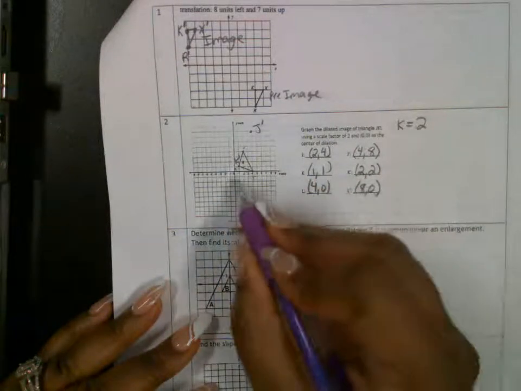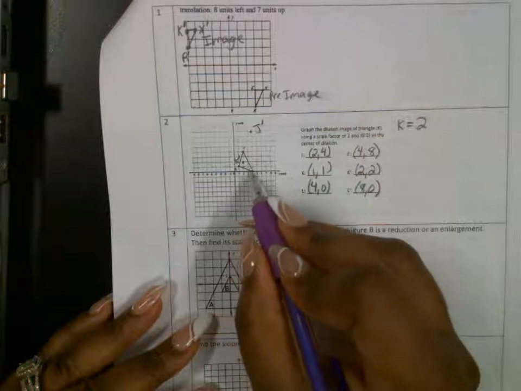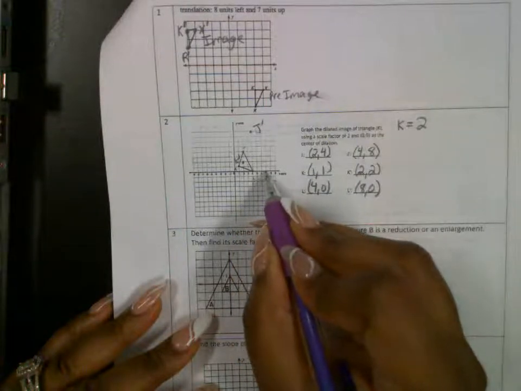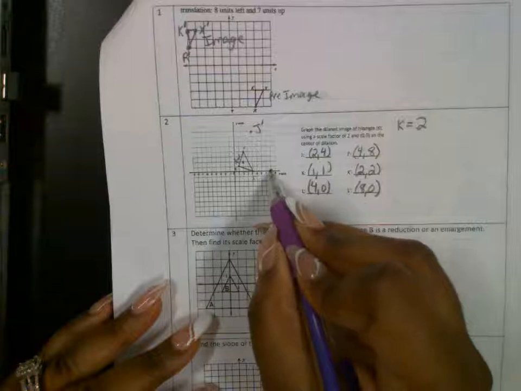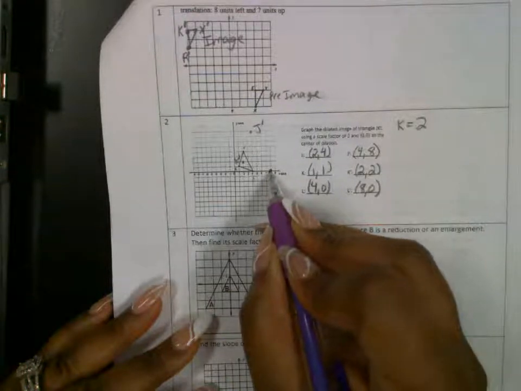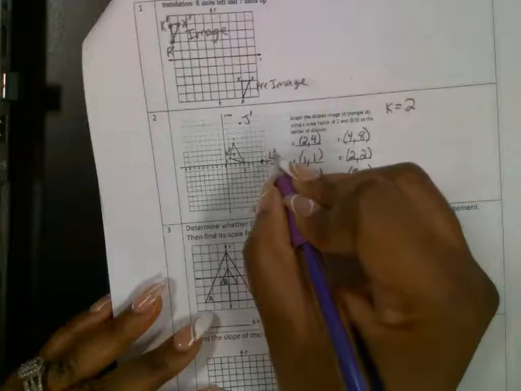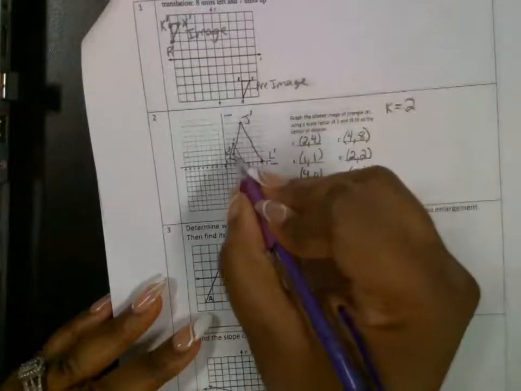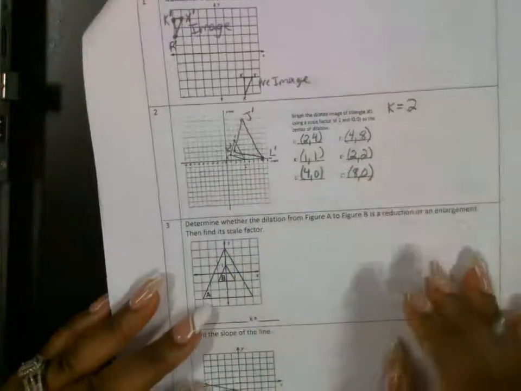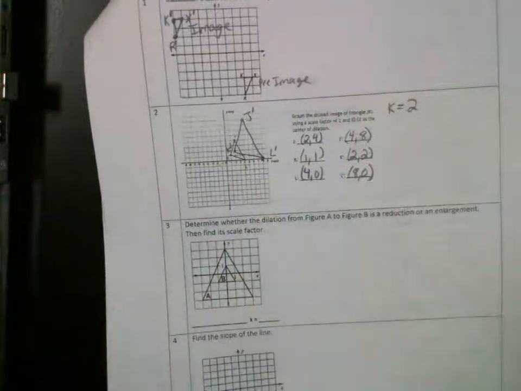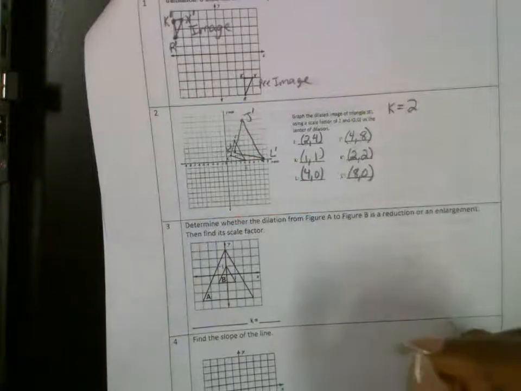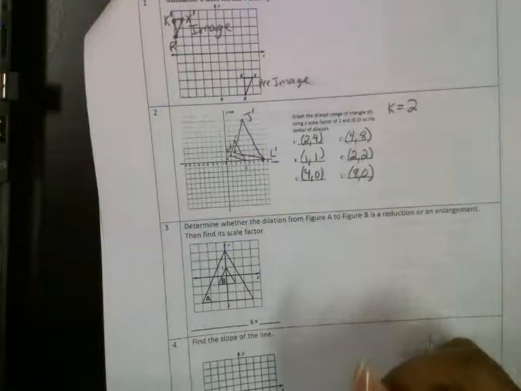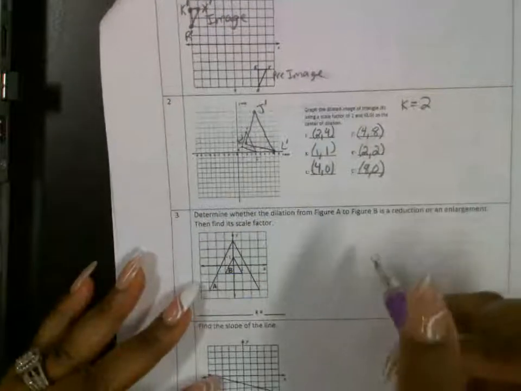And 8, 0. So go over 8. 1, 2, 3, 4, 5, 6, 7, 8. And 0 means you don't go up or down. This is 8, comma 0. So this is L prime. So when you connect the points for the new triangle, J prime, K prime, L prime, you can tell that it is enlarged. How much has it enlarged? It's enlarged by 2. So it increased in size, it doubled in size.